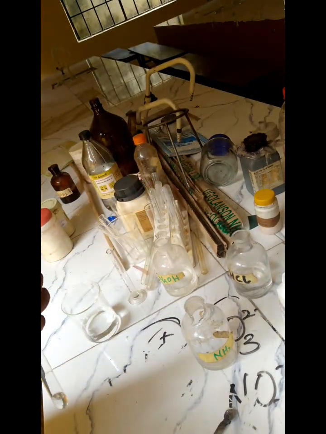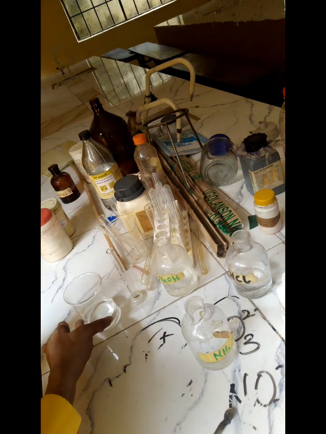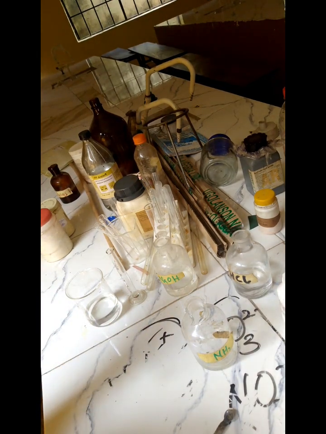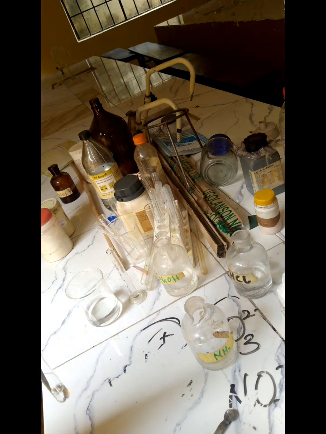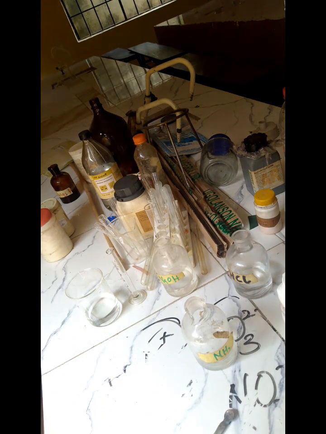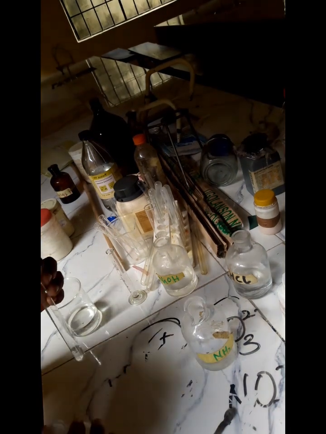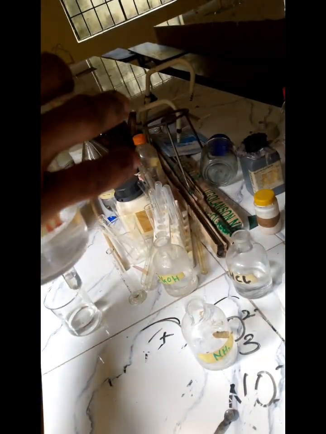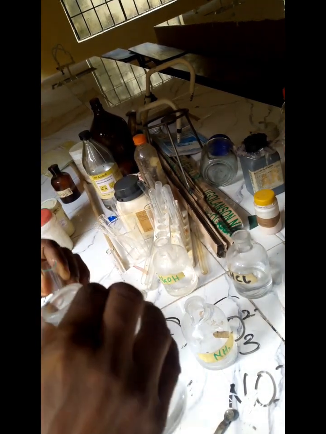Let's now add barium chloride. If we add barium chloride, we're supposed to get a white precipitate. Let's add barium chloride to this sample. Here is our barium chloride solution. Let's add it. It's supposed to give a white precipitate.